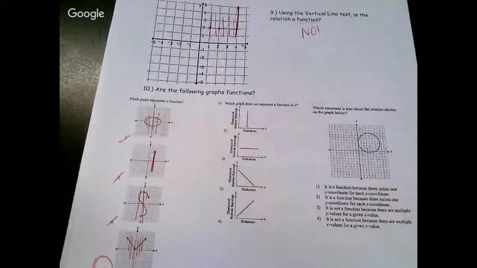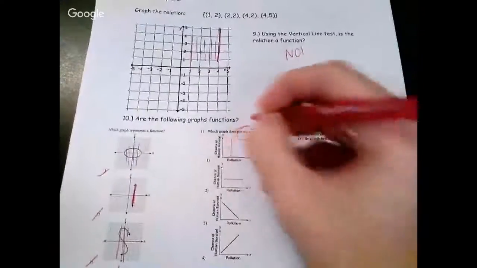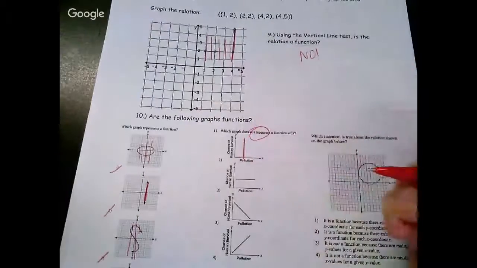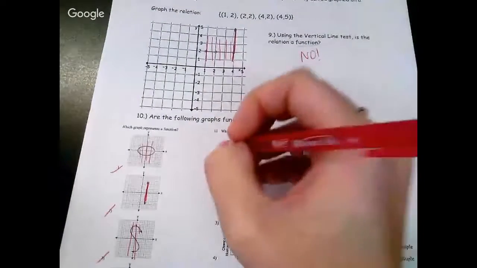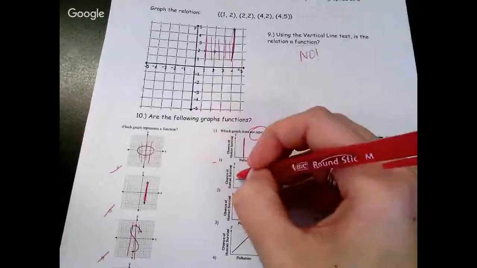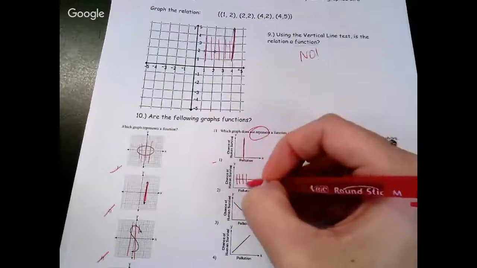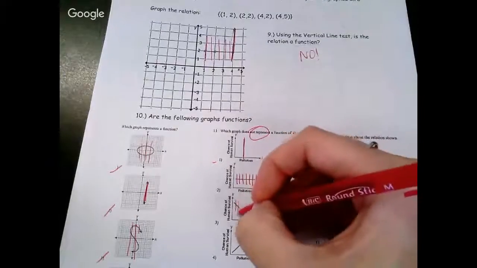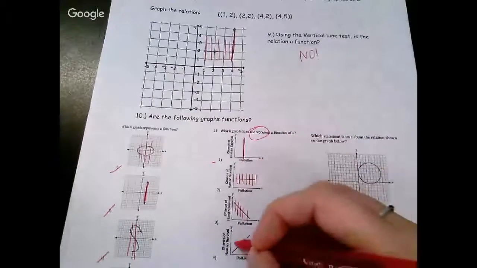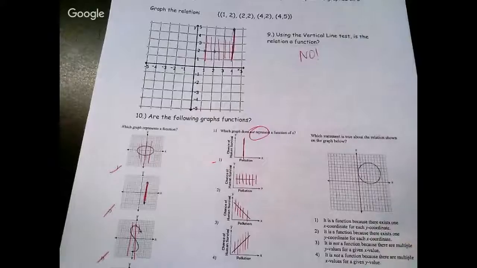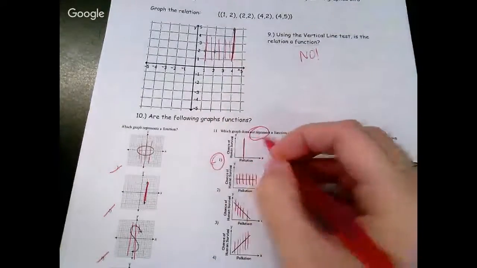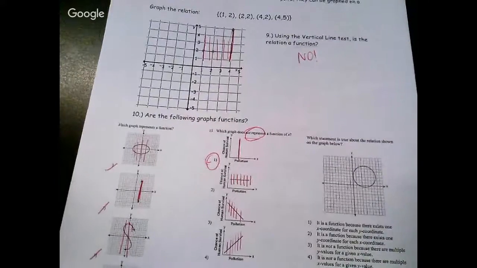Okay? Now, looking at the next one, it says which one does not represent a function. Well, that means we're going to have to check out our vertical line test. And what do you know? Flat down, it hits it more than once, right? So that's a contender. With my horizontal line, if I draw vertical lines, I'll never cross a horizontal line more than once. Same thing with this decreasing line and this increasing line. No matter how many times I draw a vertical line, it will only cross it once. So that means the first one is not a function. Make sure you read carefully, okay?